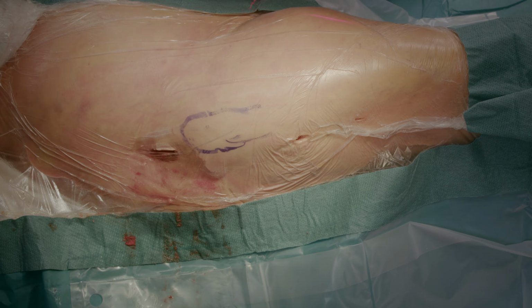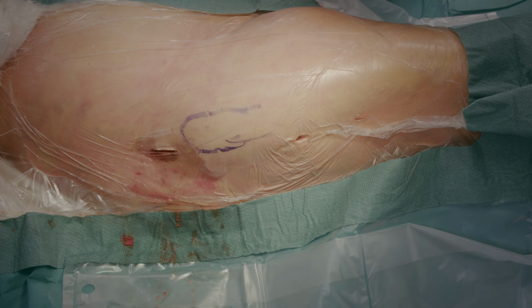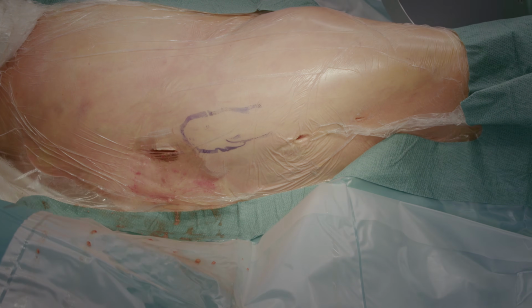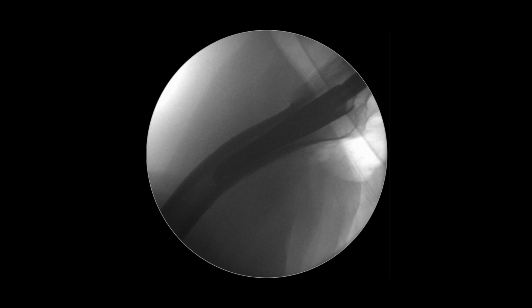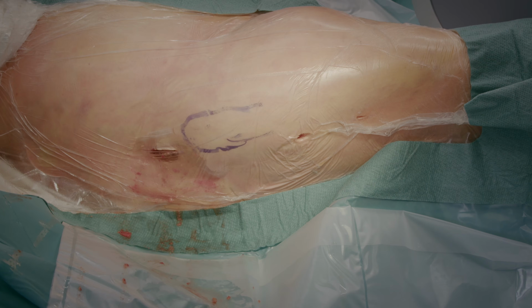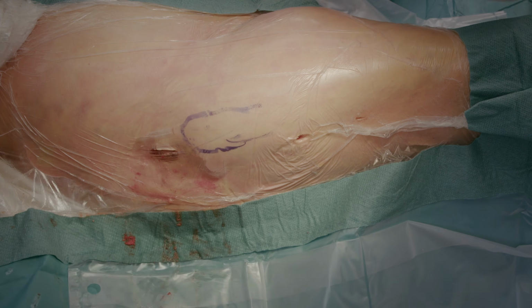Then the true lateral image by tilting the C-arm 15 degrees. We bring it a little more distally here. We see the distal end of the nail. And now we move the C-arm aside and start wound closure.